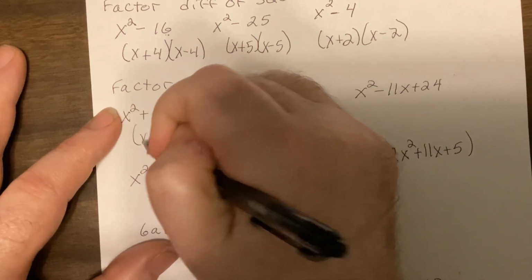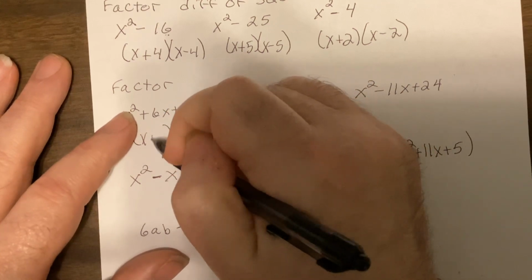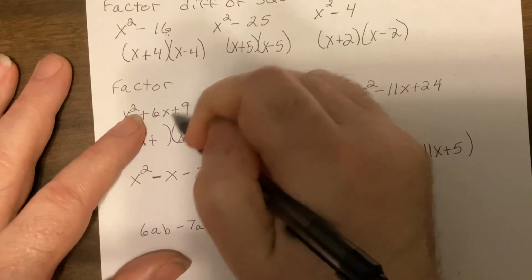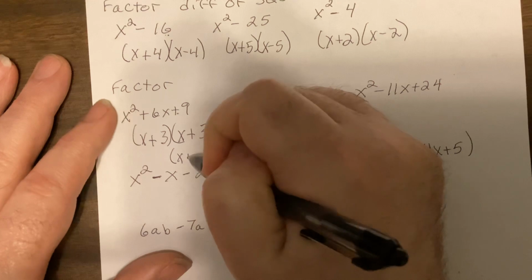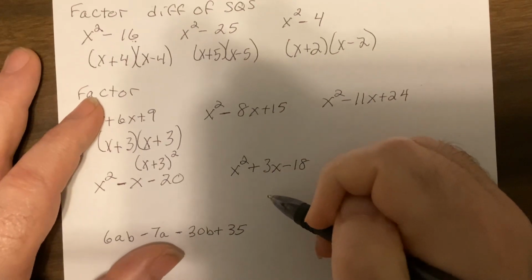x squared is x and x. Last term's plus, so they're both the same as the middle. And 3 times 3 is 9. It is. And you have the same thing twice, so you write it as a square to make it nice.